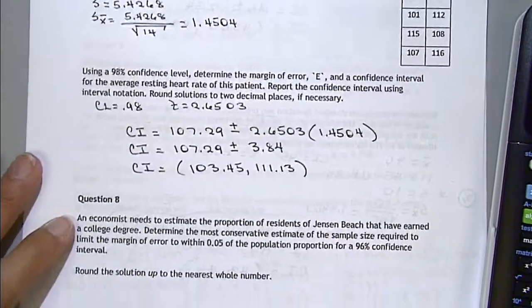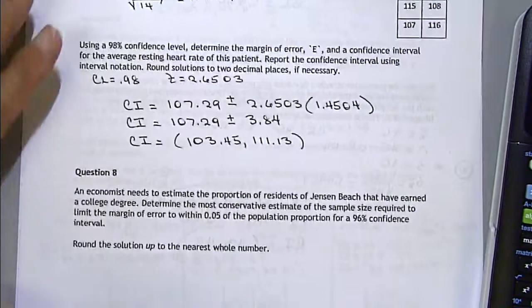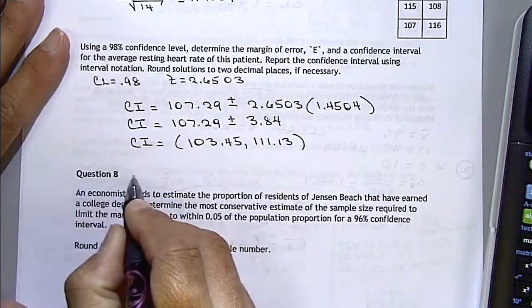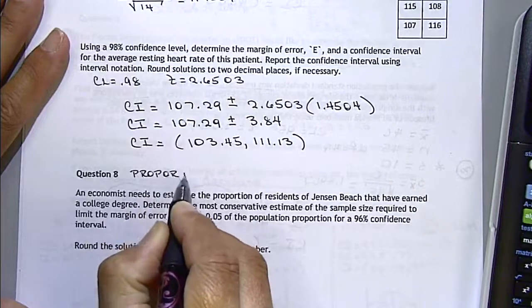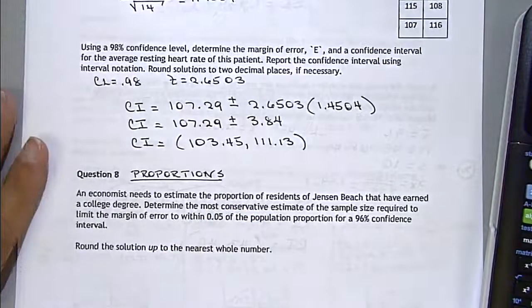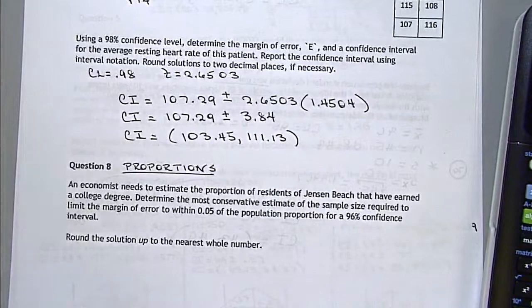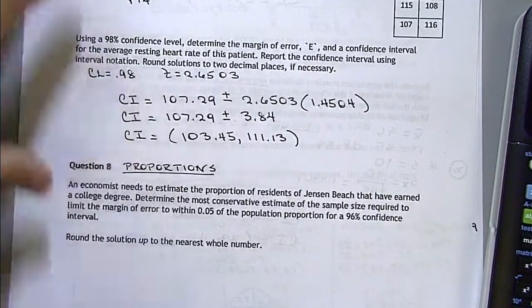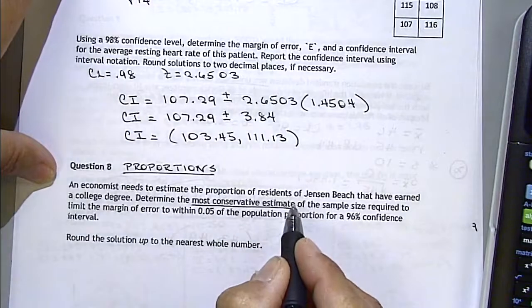Okay, an economist needs to estimate the proportion of residents of Jensen Beach that have earned a college degree. Determine the most conservative estimate of the sample. Now listen, this one starts talking about proportion problems. These are proportion problems. Now, he wants to estimate the proportion, it sort of tells you right there, that have earned a college degree. And he said this, look at these words, most conservative estimate of the sample size.